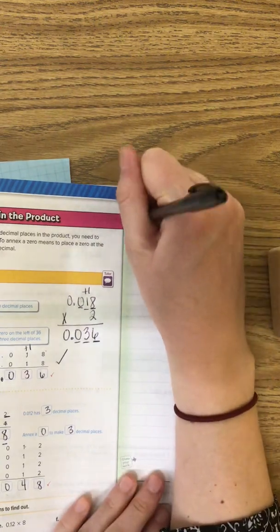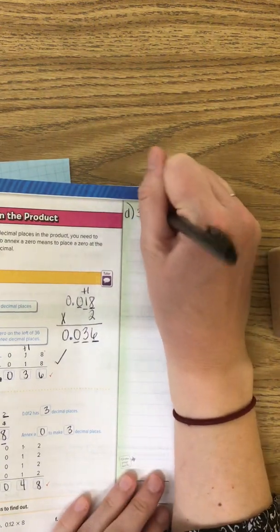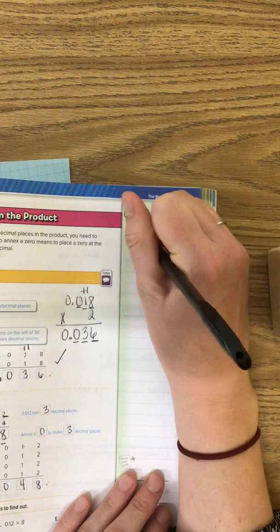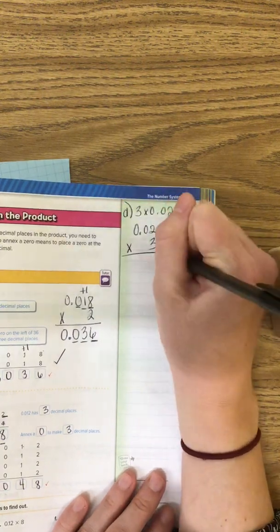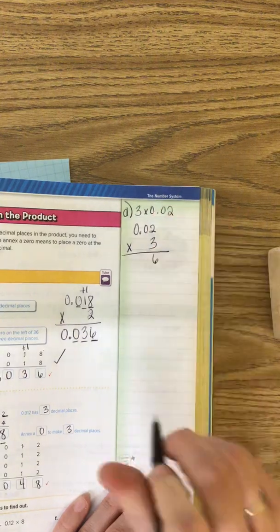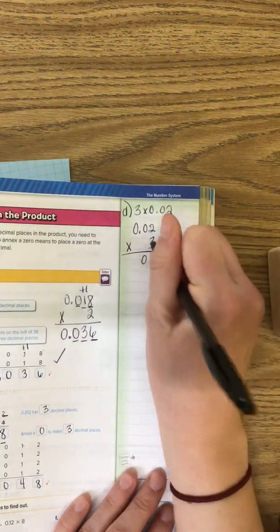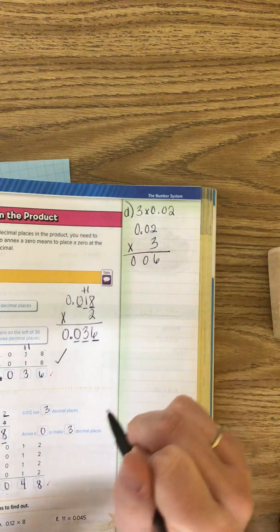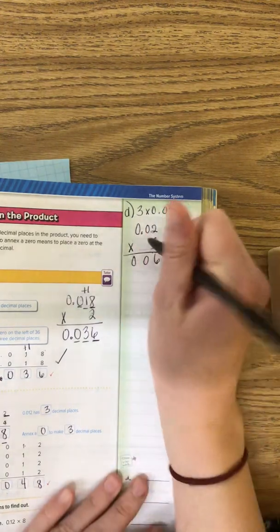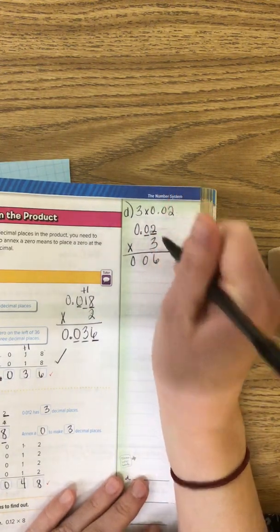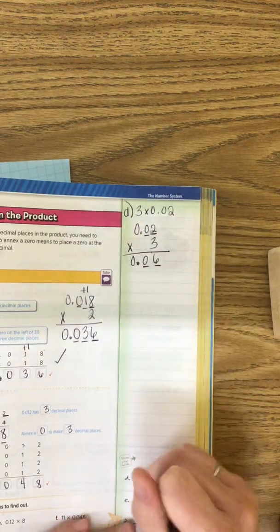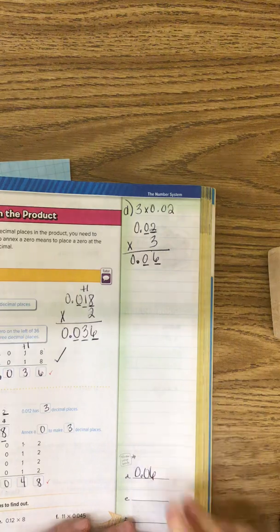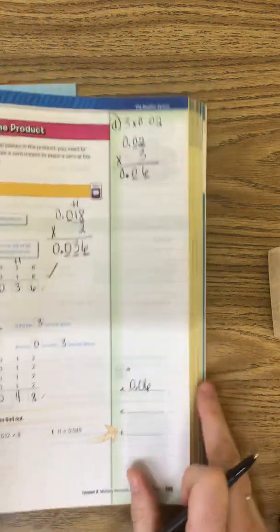So got it, D. We have 3 times 0.02, or 200. So we've got 0.02 times 3. 3 times 2 is 6. 3 times 0 is 0. 3 times 0 is 0. Count your numbers to the right of the decimal. 1, 2. So in our answer, we should have 2 to the right as well. So it should be 6 hundredths. Oops, 6 hundredths right there.